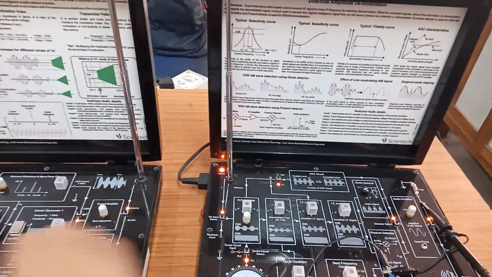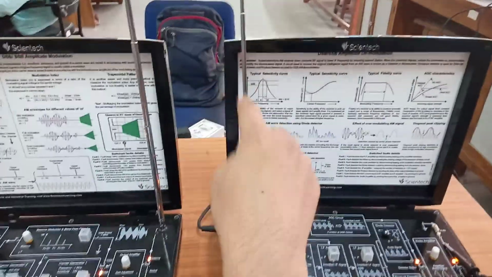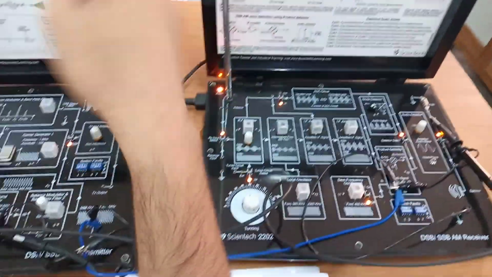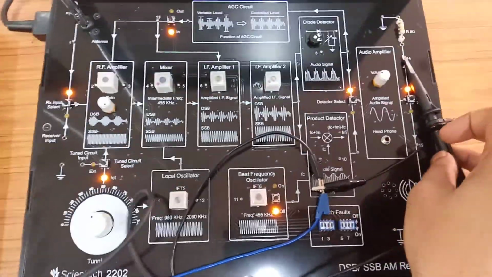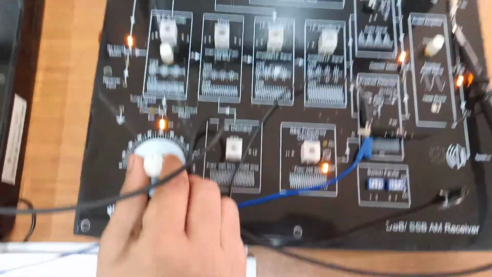So we are transmitting our SSB modulated signal using this transmitting antenna, and here we are receiving it using our receiving antenna. So we are using antenna mode here. In order to tune it or demodulate it, I need to see if we are able to receive it.